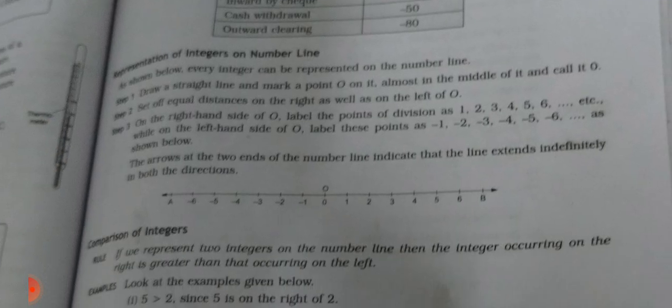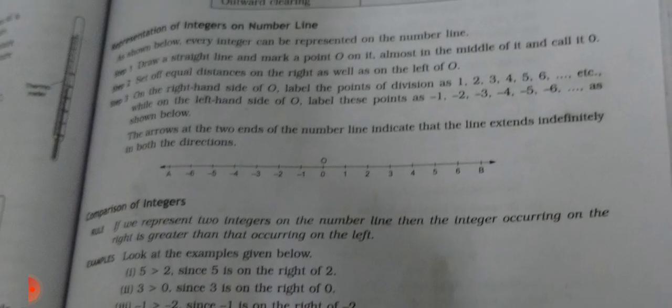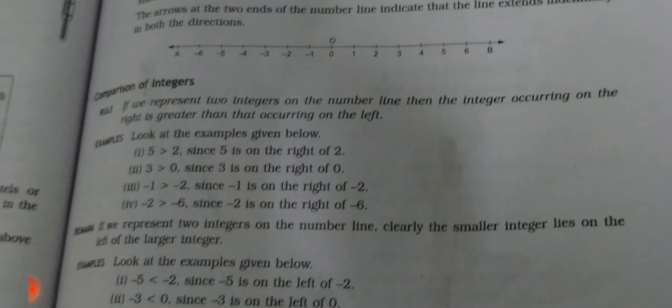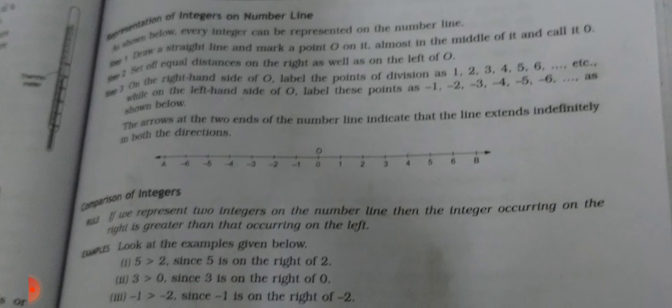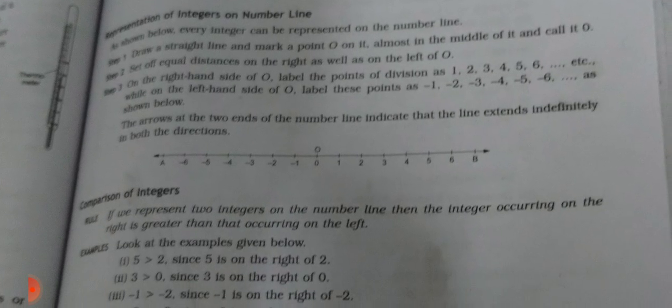A sample of the entries is as under: cash deposit plus 100, inward by cheque plus 150, cash withdrawal minus 50, outward clearing minus 80. Representation of integers on a number line. As shown below, every integer can be represented on a number line.